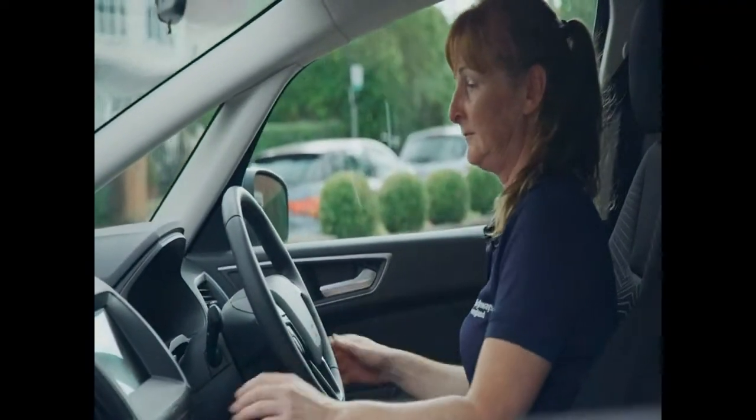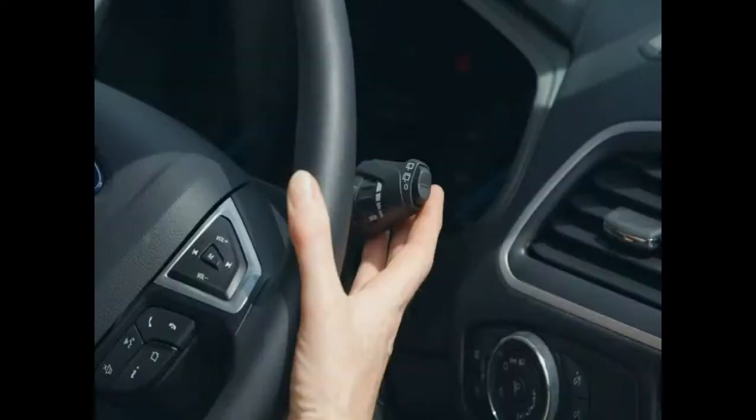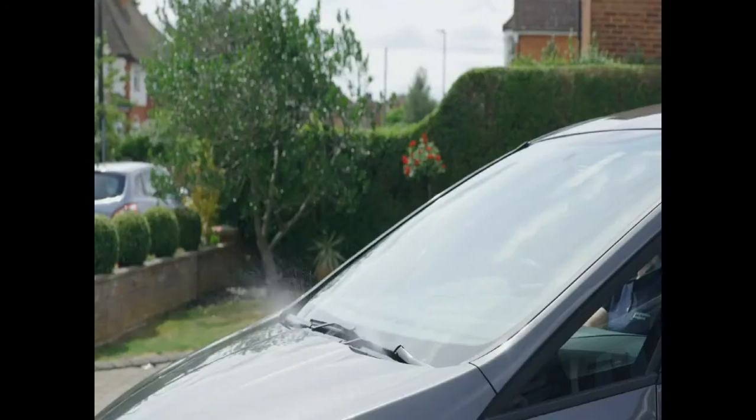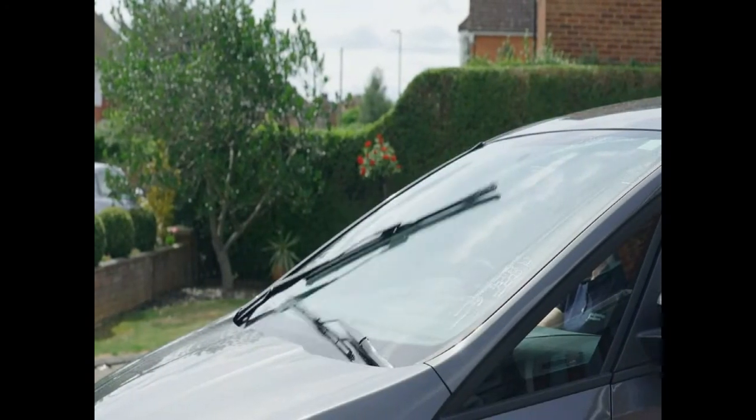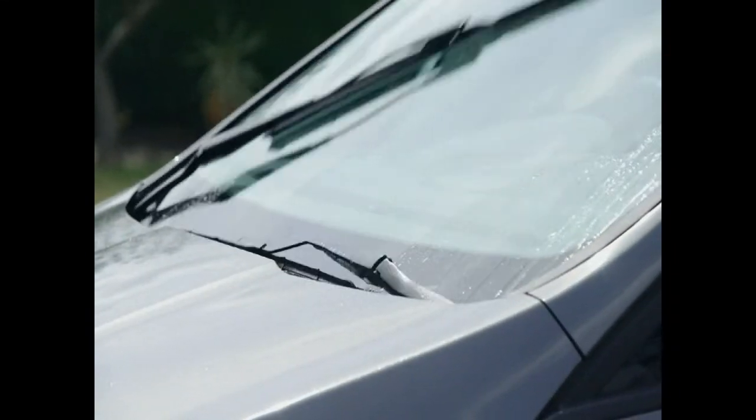To ensure that you have good visibility, you should always keep your screen wash levels topped up, so you can clean away any dirt or debris from your windscreen. To check your screen wash, turn on your windscreen washer. Even if you do have some fluid, it's always good to top up just to be safe and ensure you don't run out on your journey.